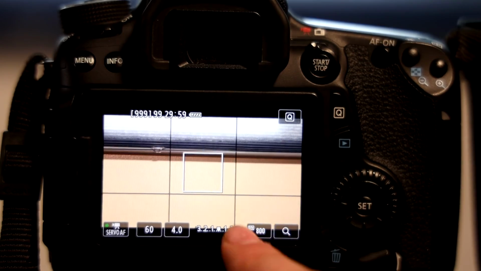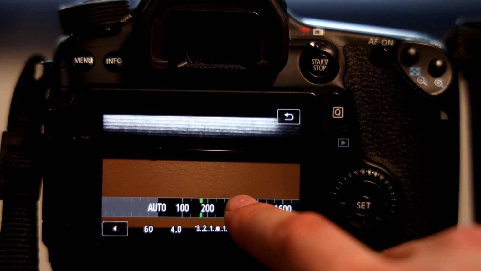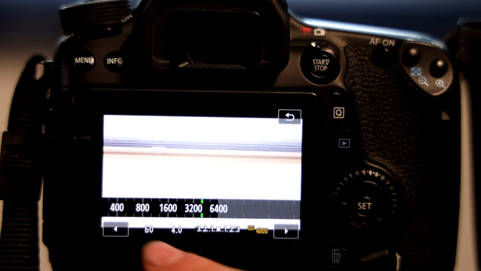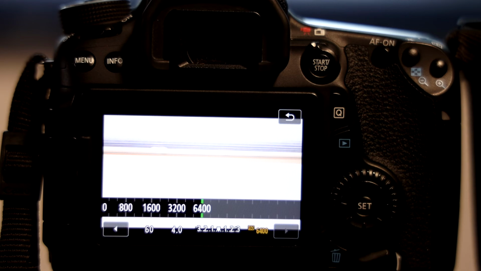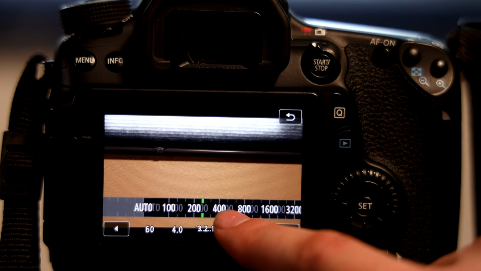The final way to achieve a brighter image is to increase the ISO. We want the ISO to be our last resort, as a higher ISO introduces grain or noise into the image. Shooting outdoors in bright light, your ISO should be set to 100 or 200.